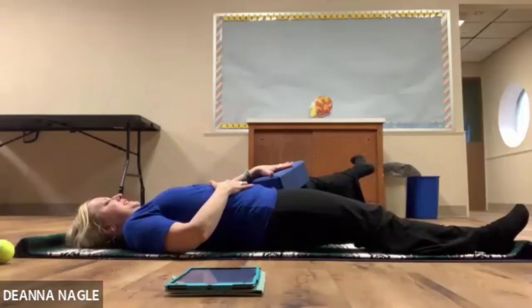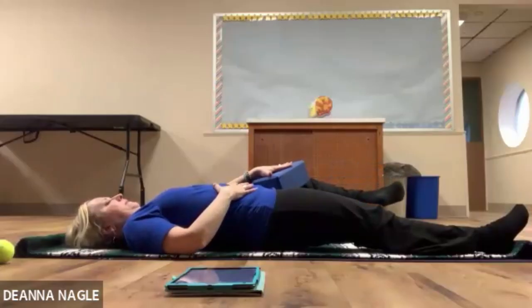Sometimes you get a little shaking going on if these muscles are not used to working. So a little quiver can happen. One more time.